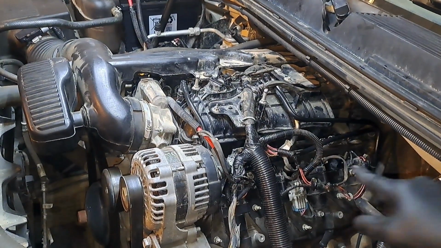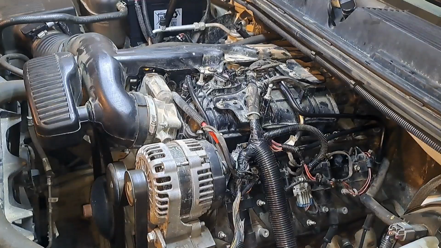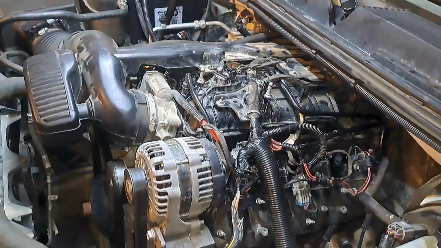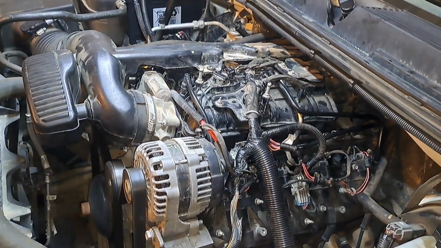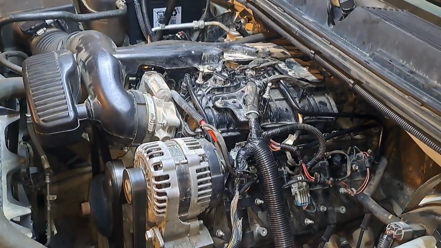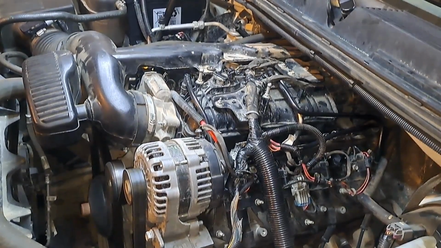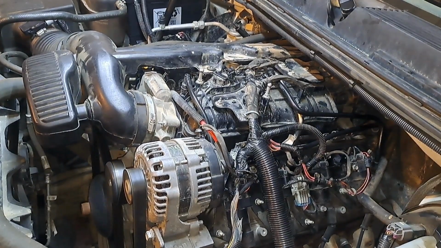Let's see if it starts after cleaning injectors with diesel. I guess some people are gonna say I got lucky, right?